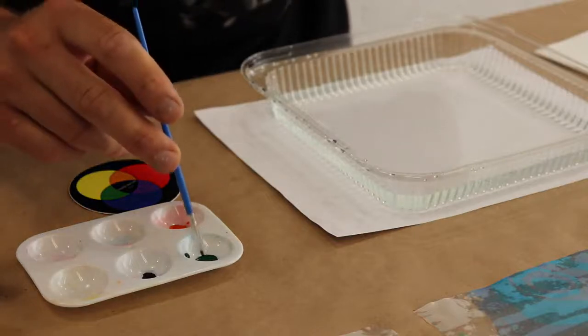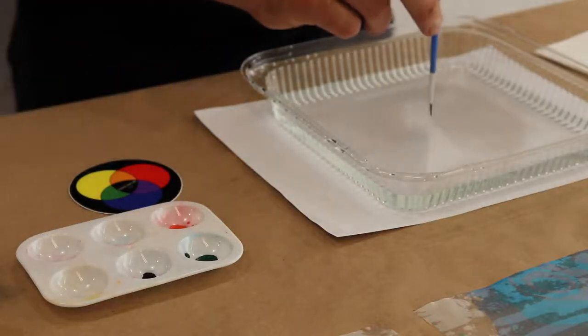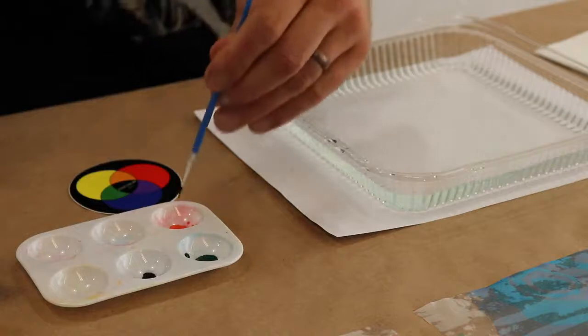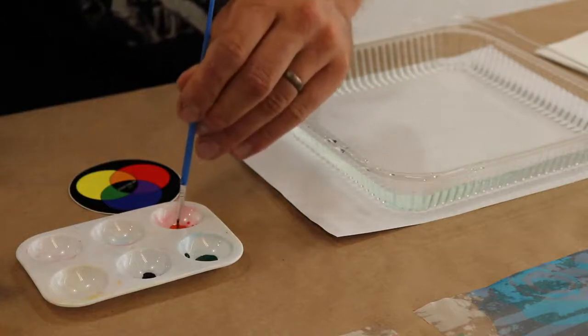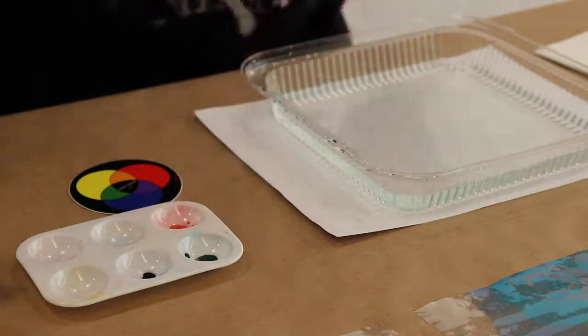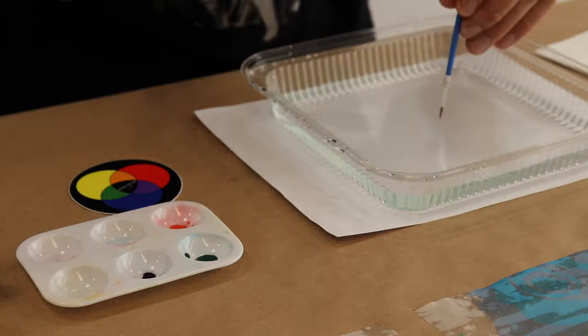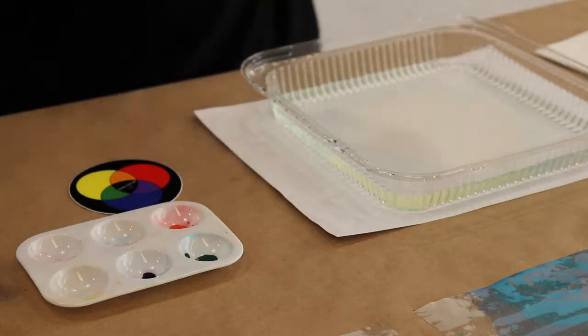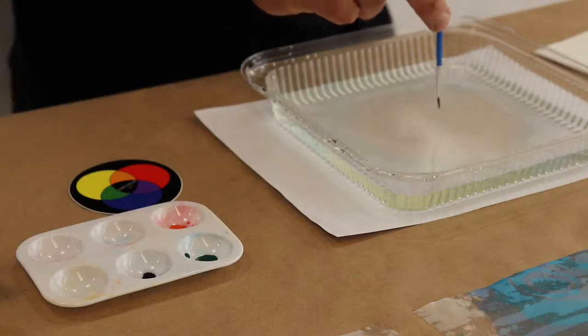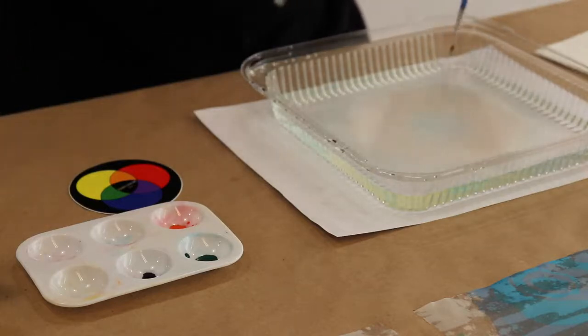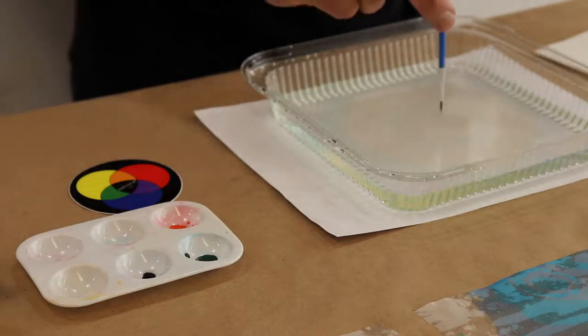So I'll add a little bit more. Green and orange. Let's try that. I like experimenting. Okay, as you can slowly start to see, the color expands out on the surface and it doesn't appear to go anywhere but that.